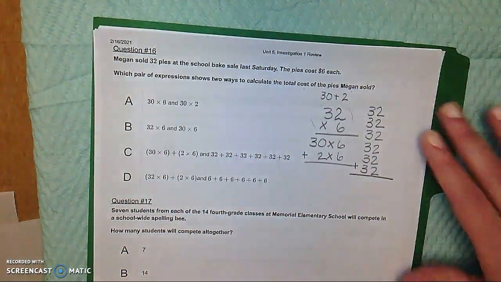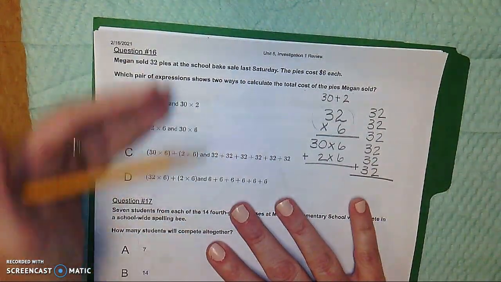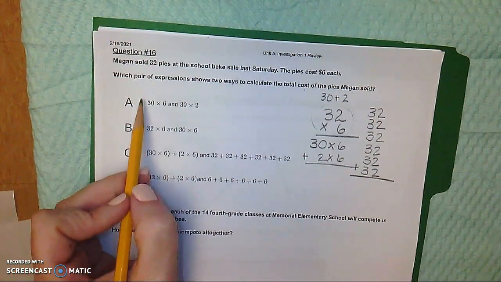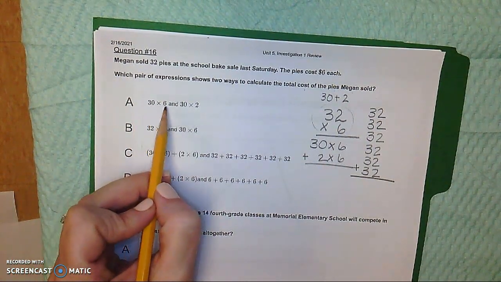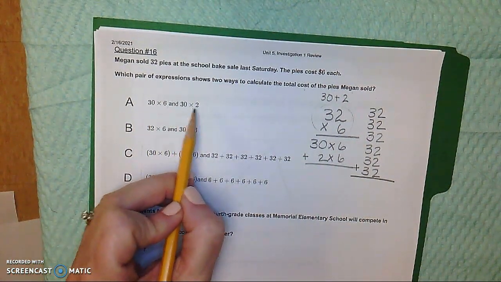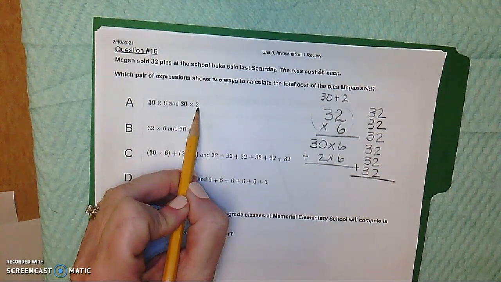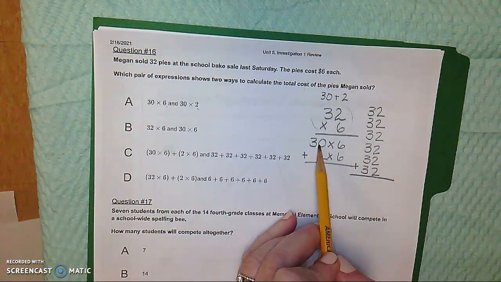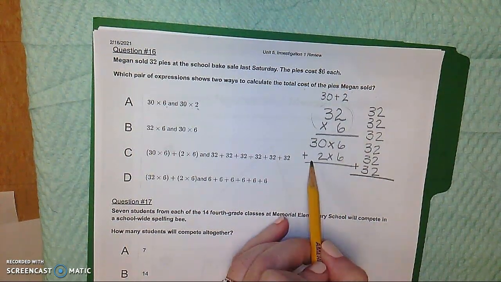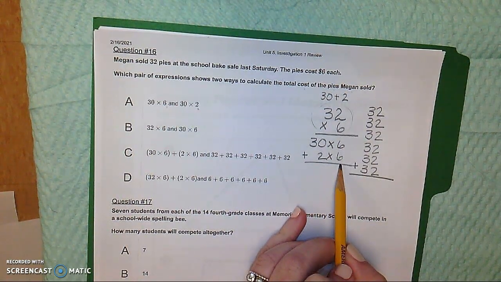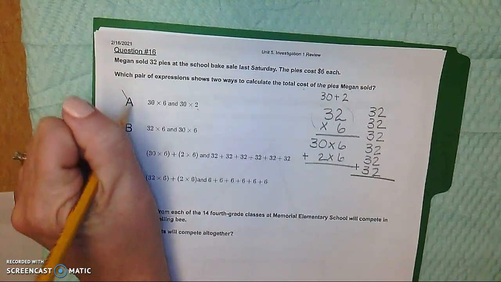Let's look at all the different ways that we've got and see which ones make the answer over here. Well, this one says 30 times 6 and 30 times 2. Did we say 30 times 6 and then say 30 times 2 right here? No, A can't be it.